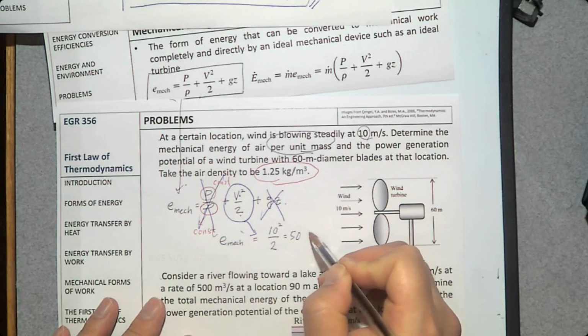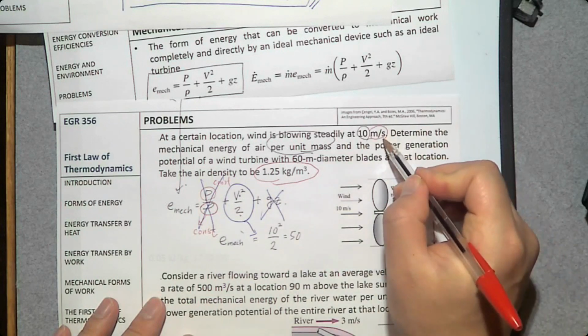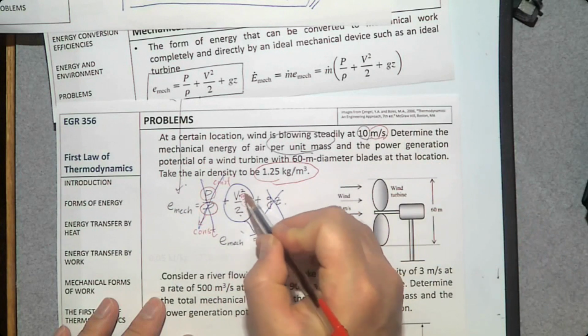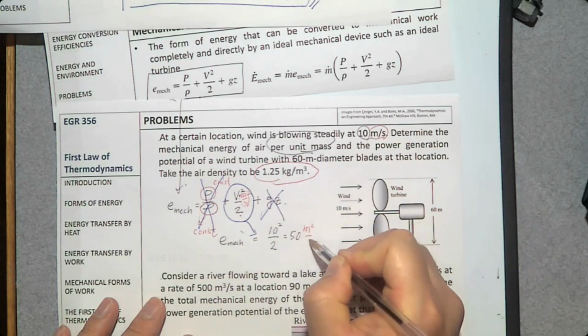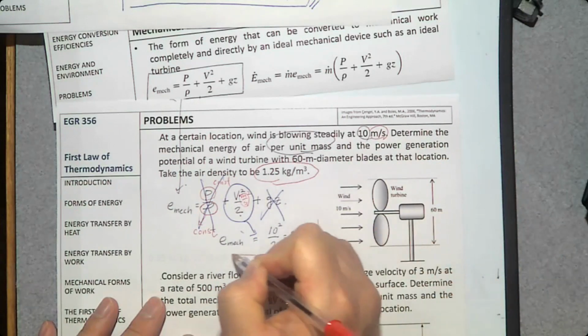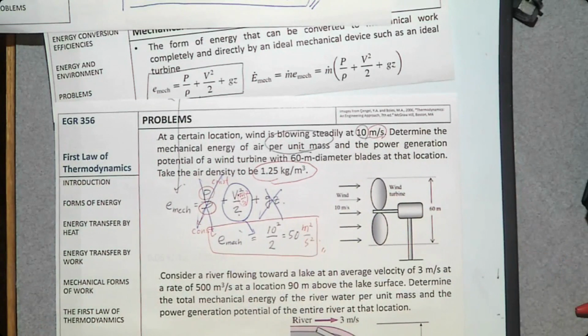And what is the unit? We have velocity in meters per second squared. So the unit is going to be meter squared per second squared. So that's the answer.